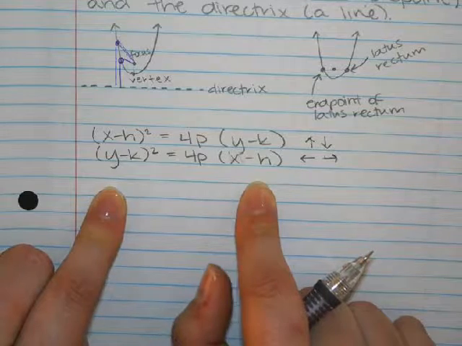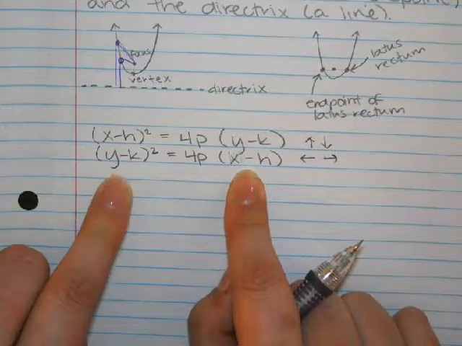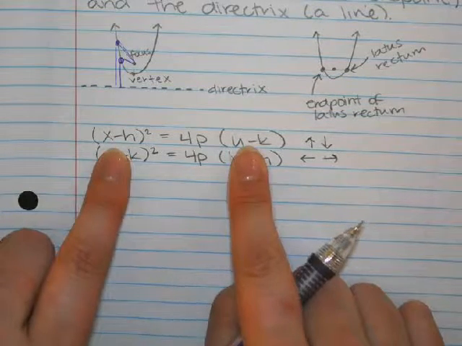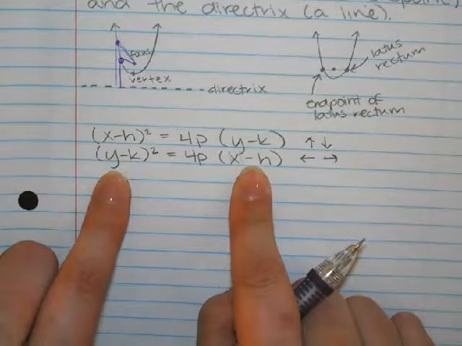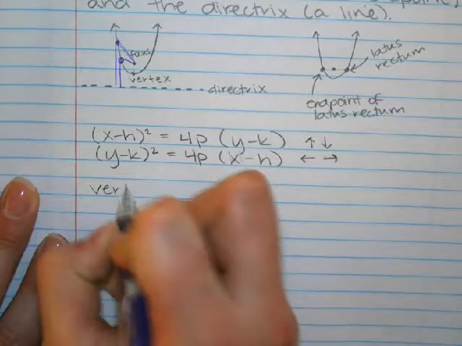The first coordinate of the vertex starts with the X. The second coordinate of the vertex comes from the part with the Y, okay? So for the first one, it's HK. For the second one, it's HK. It's a little bit backwards, okay? So the vertex is HK, just like normal.